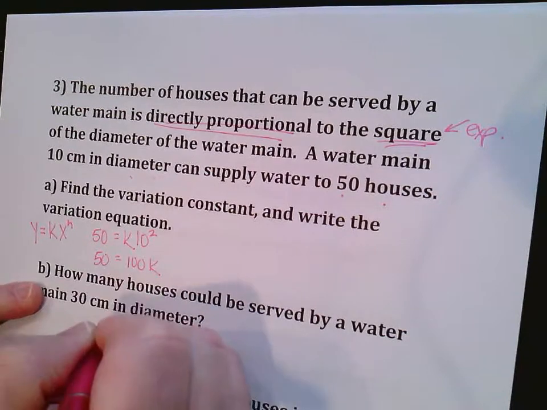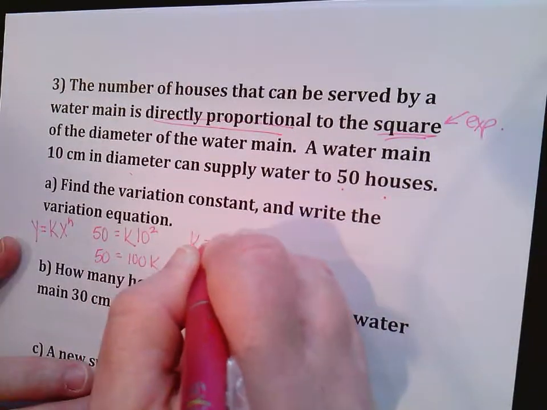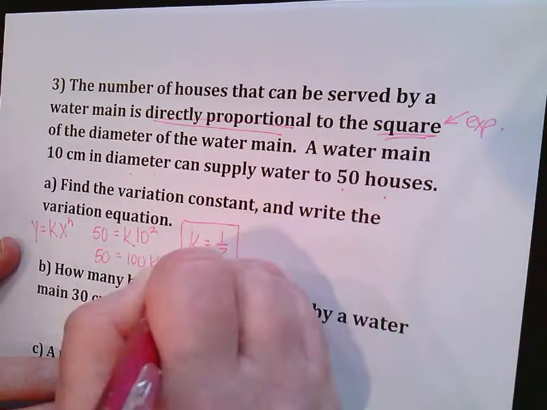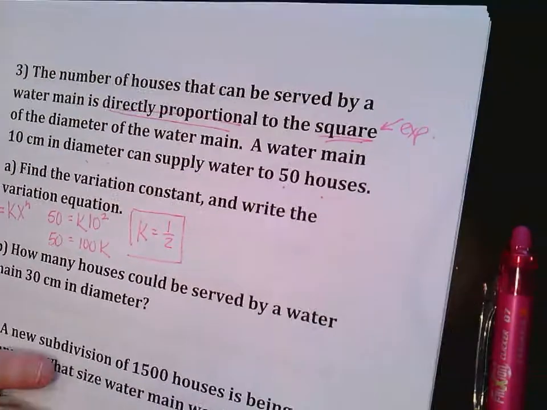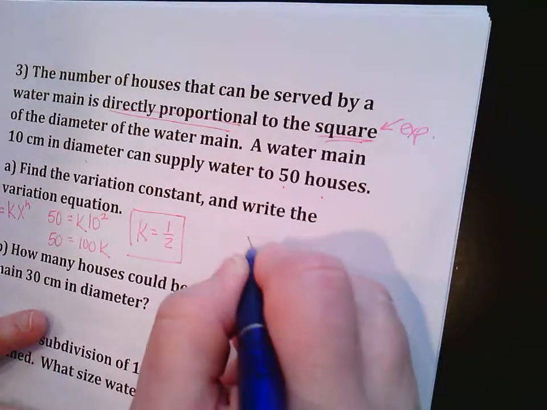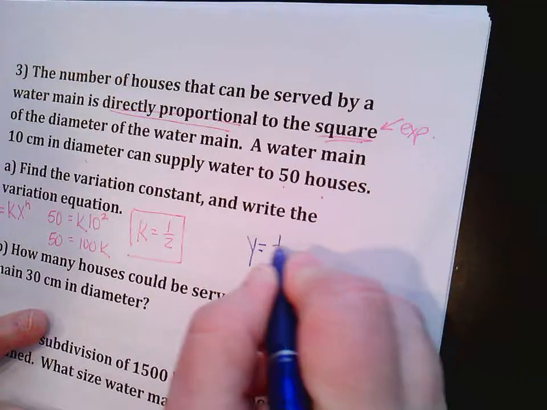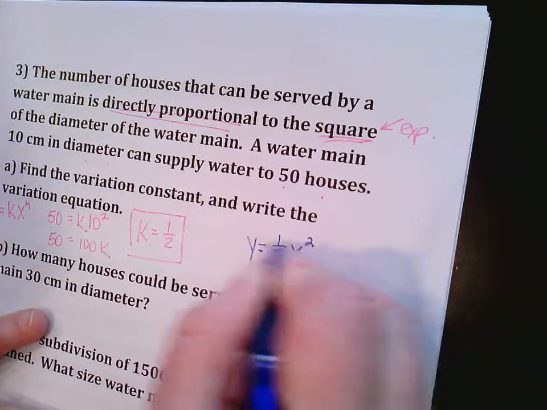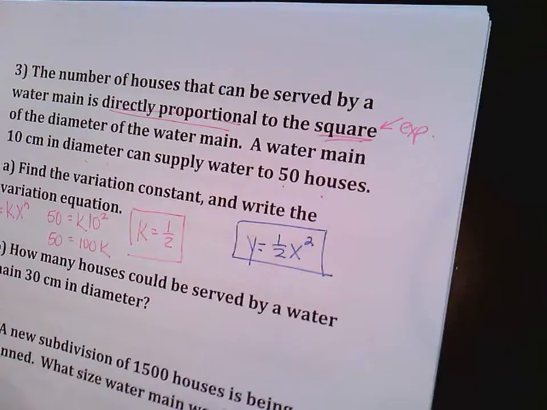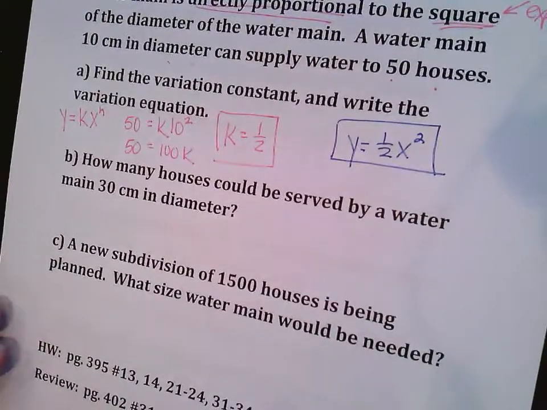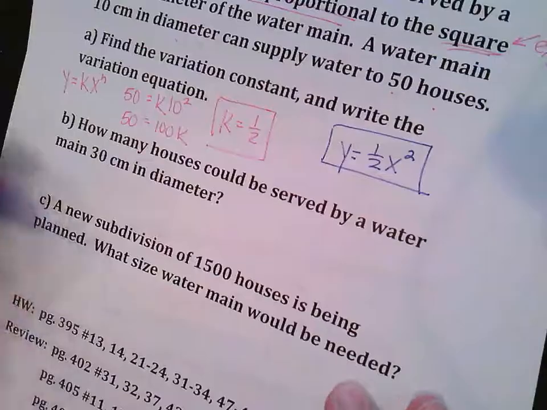Divide both sides by 100, and my constant is 1/2. So my variation equation is going to be y equals 1/2 x squared, because it is the square of the diameter. Okay, so we can use that to work out all kinds of different situations.